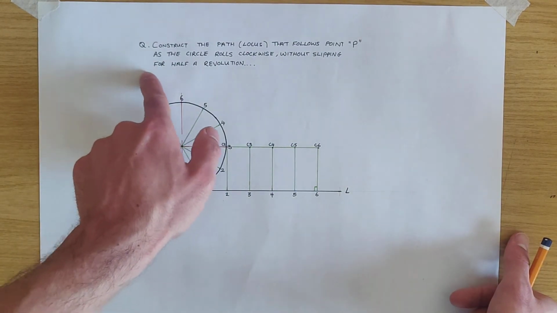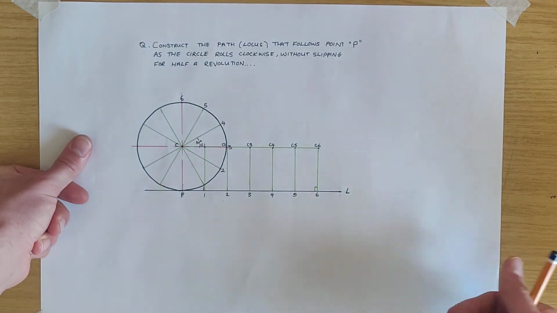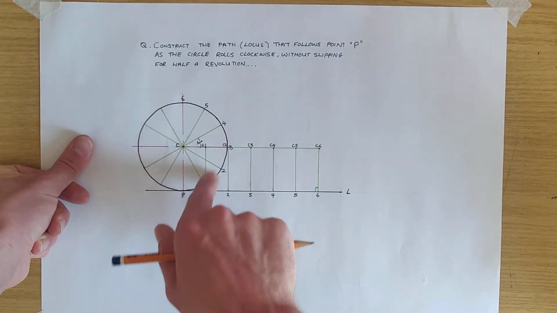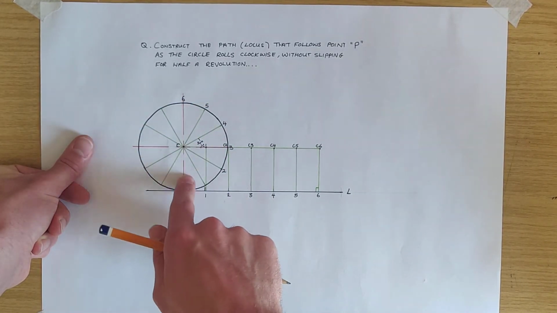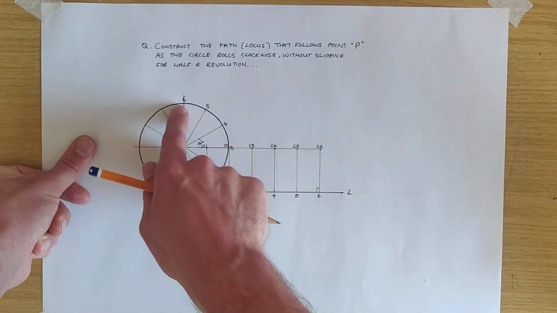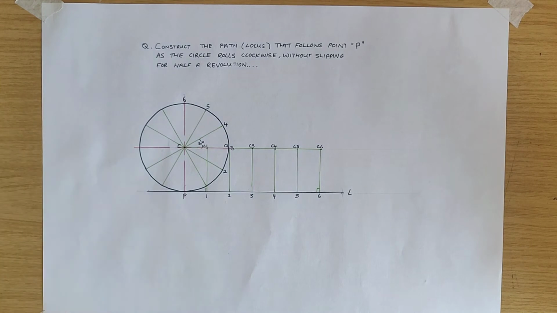And finally, for half a revolution. So for half a revolution of the circle is what that's referring to. So I have my circle already divided out into 12 equal parts. So I don't need to go the last 6, just the first 6 parts, because it's half a revolution.